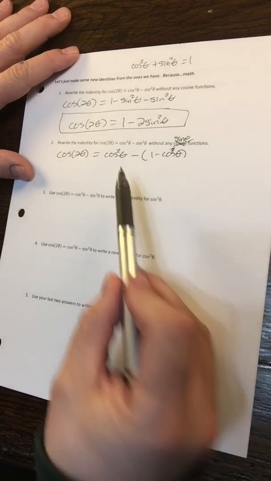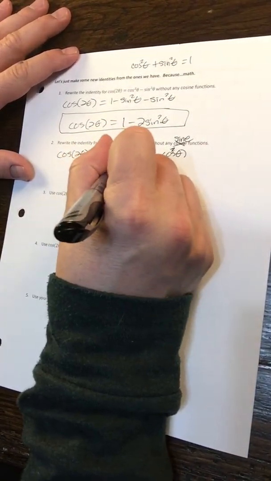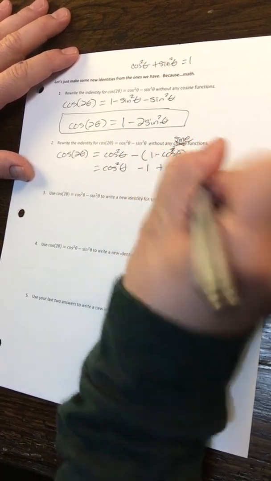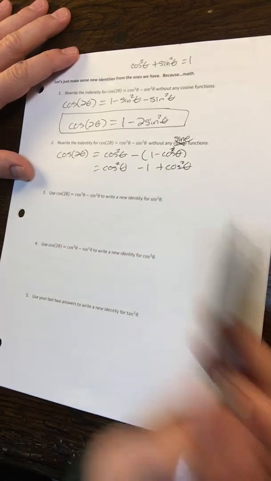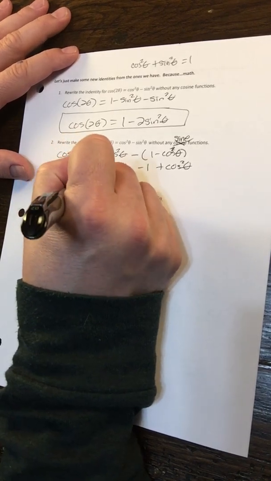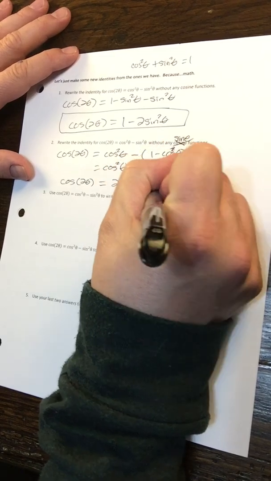Okay, that minus is really important now because it's got to get distributed. So this ends up being cosine squared theta minus 1, but plus a cosine squared theta, because that minus also belongs to that minus cosine squared theta. Now look, I got two of these, and they're both positive. So here's my identity. The cosine of 2 theta is equal to 2 cosine squared theta minus 1.